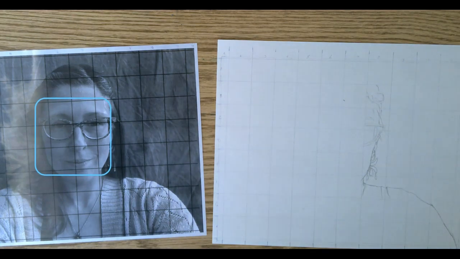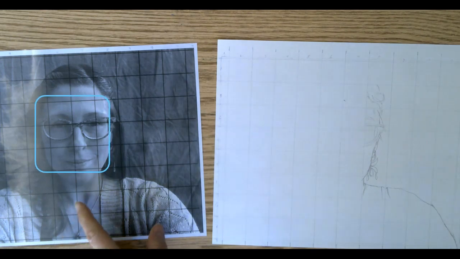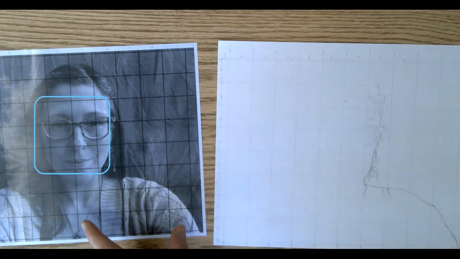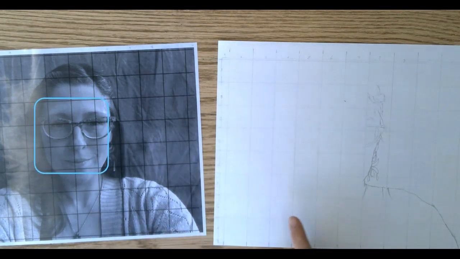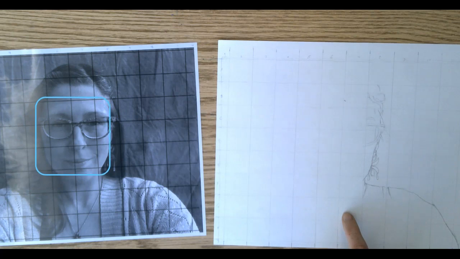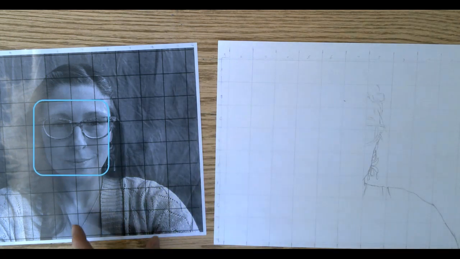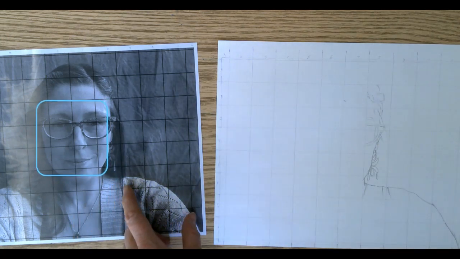This is a short tutorial on how to use the gridding method to transfer an image from one place to another. So in this case, we're copying our photo at the same size onto this piece of paper. It can also be used to change the size of something, in which case you would change the size of the grid.